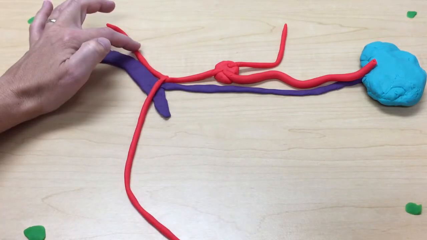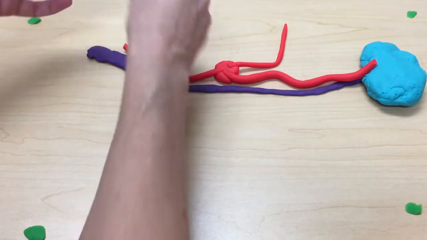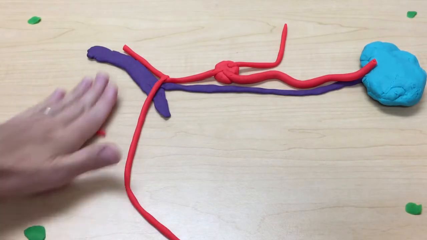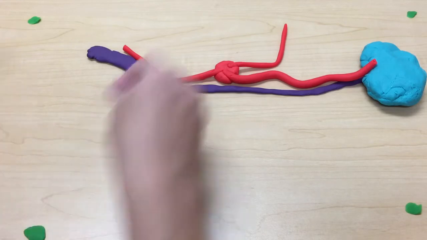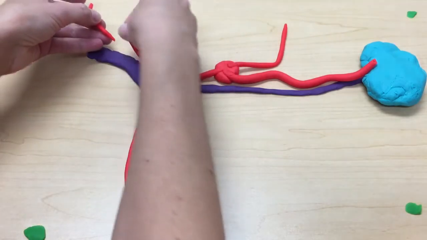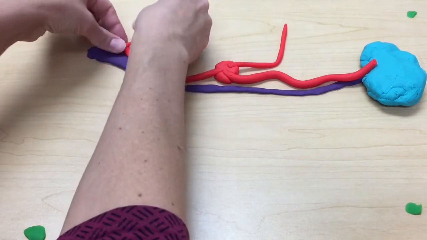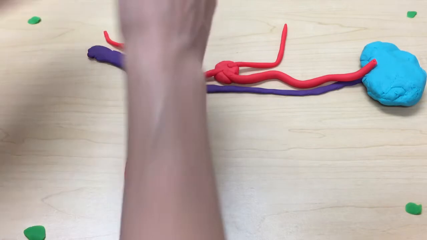The hepatic artery proper is then also going to bifurcate into, I'm going to make this a little smaller, right and left hepatic arteries. All right, so there's our right and left hepatic arteries coming off the hepatic artery proper.